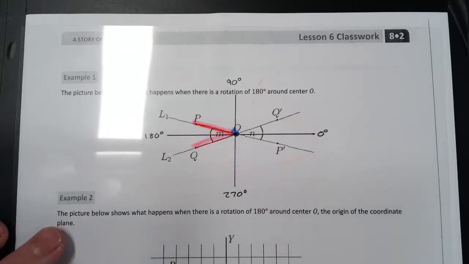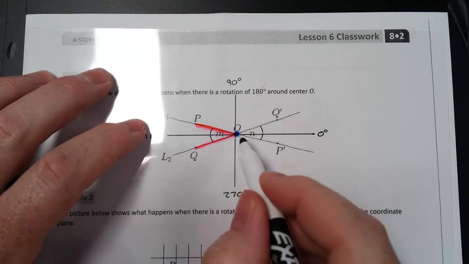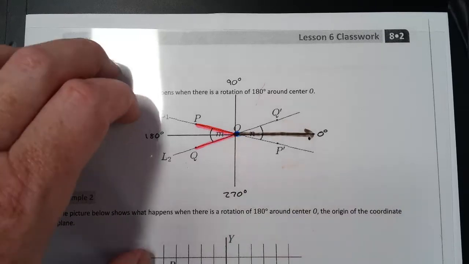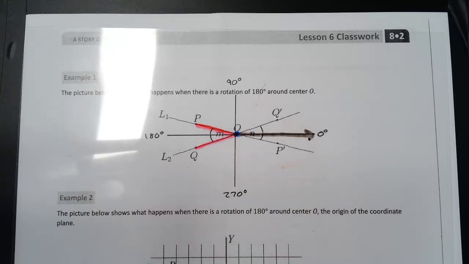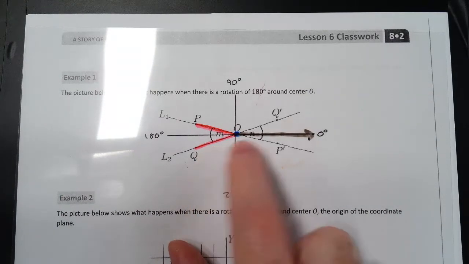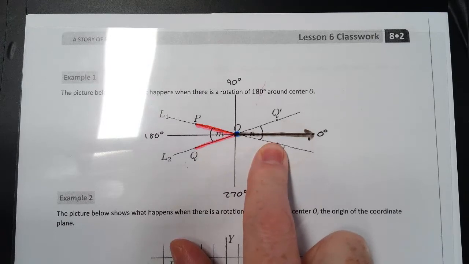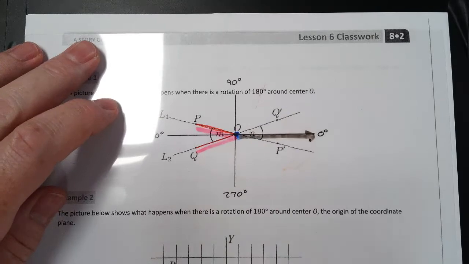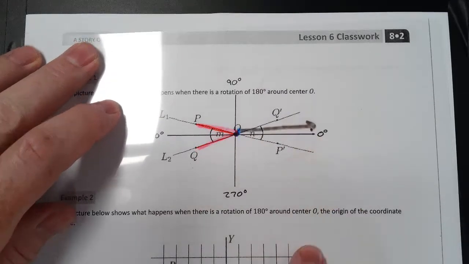Now what I do is I take my transparency like that and I take another dry erase and I label the 0 degrees. Now I want to rotate, so now I have what I'm rotating, POQ, and I have 0 degrees labeled. Now I'm going to start rotating. I start the arrow at 0 degrees.